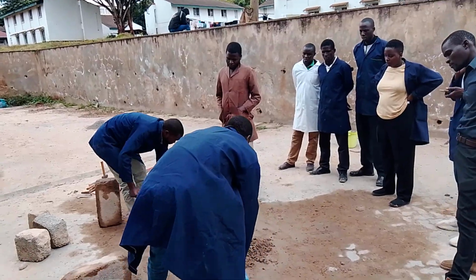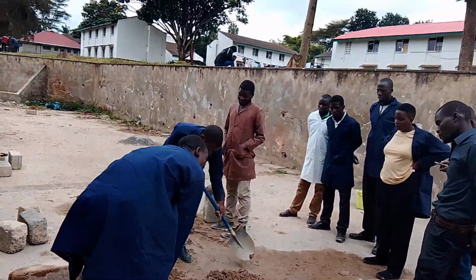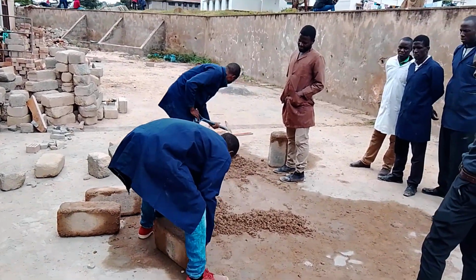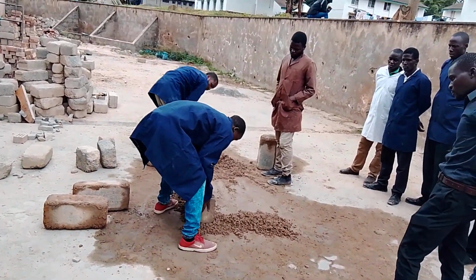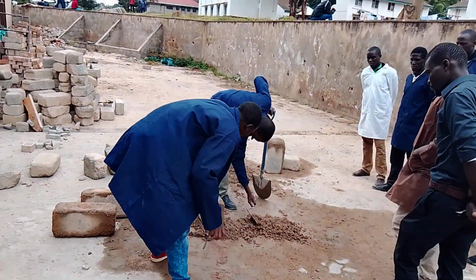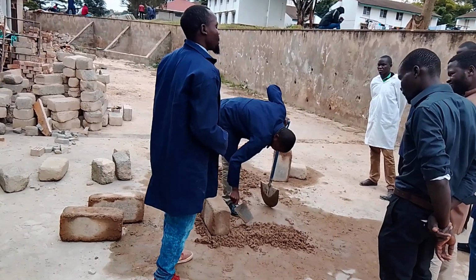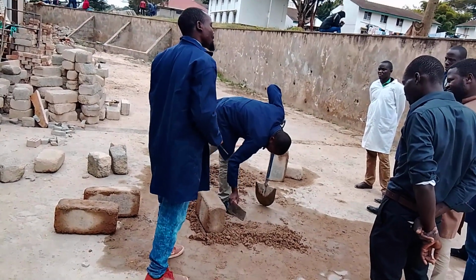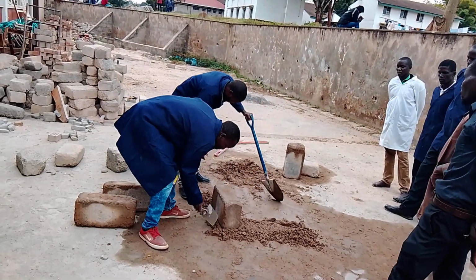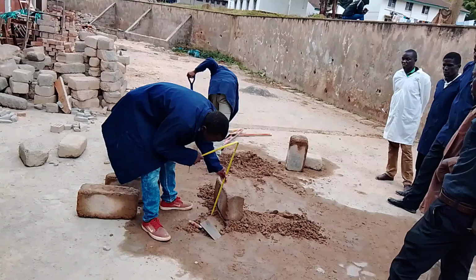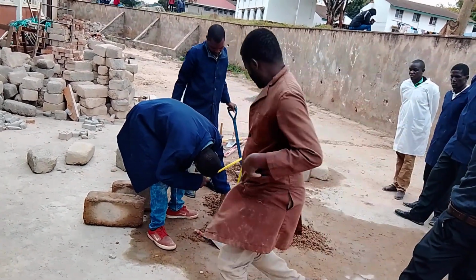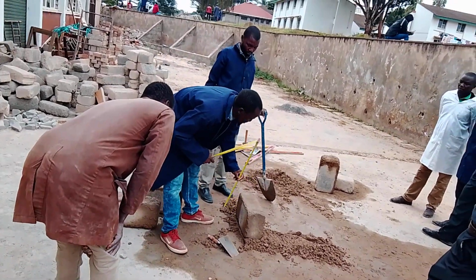This is a block, it's not a stone. There's a difference between a block and a stone. A block is something that has acquired a shape. When setting a block, you have the standard measurement. It should be 230 millimeters. So then you check the measurement. That is 260. What should you do?